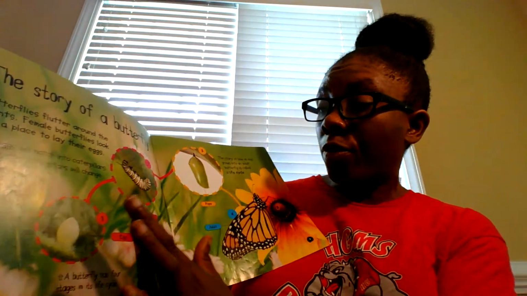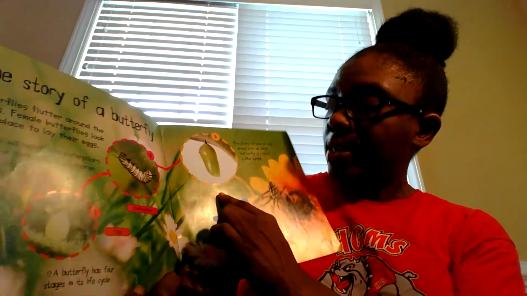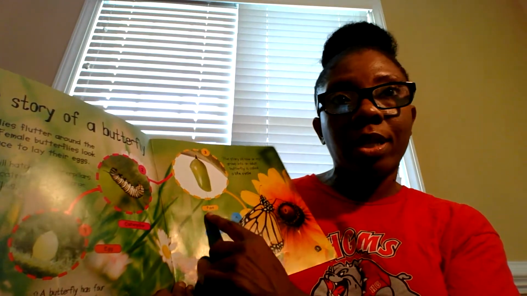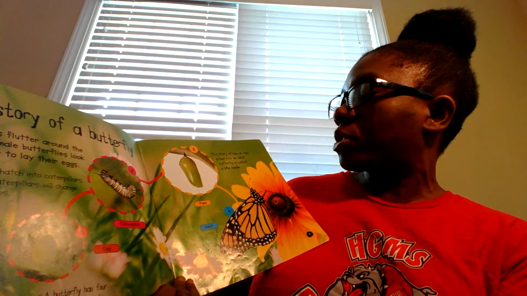Oftentimes, we call the caterpillar stage the larva stage. Those words are interchangeable. Same for pupa. Sometimes we say the chrysalis stage, and those are interchangeable. The story of how an egg grows into an adult butterfly is called a life cycle.